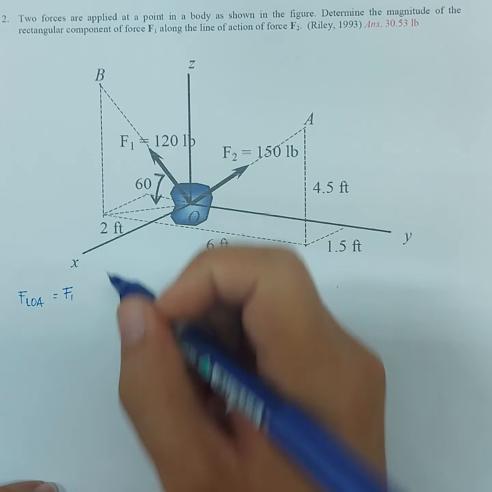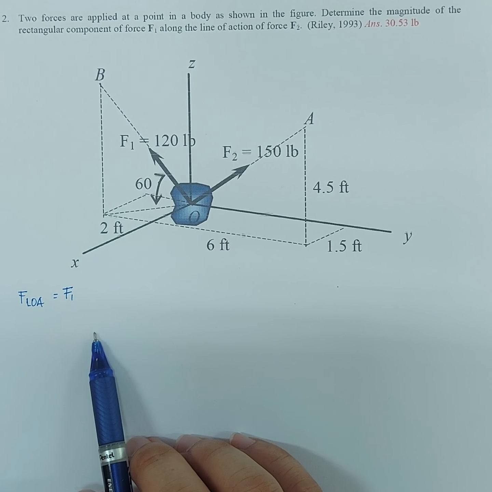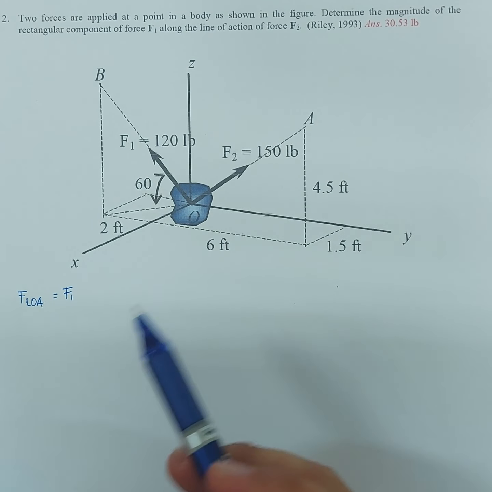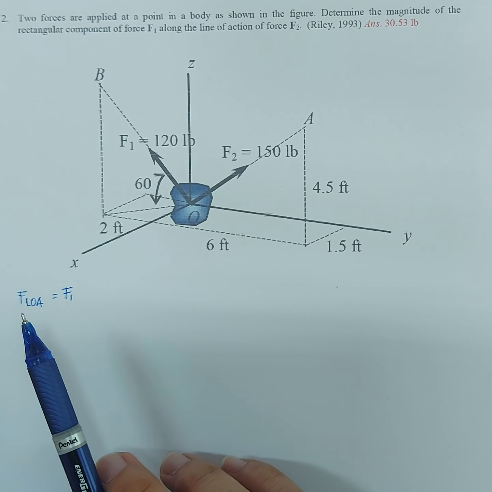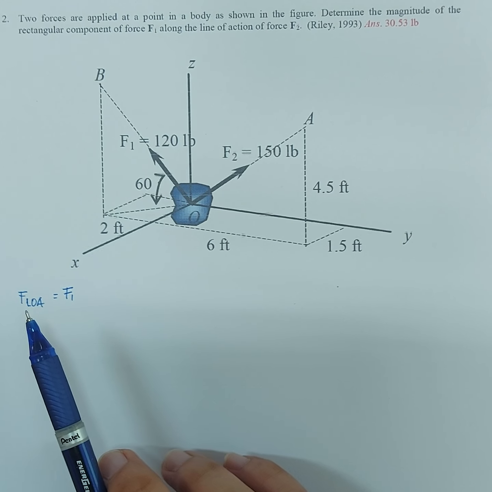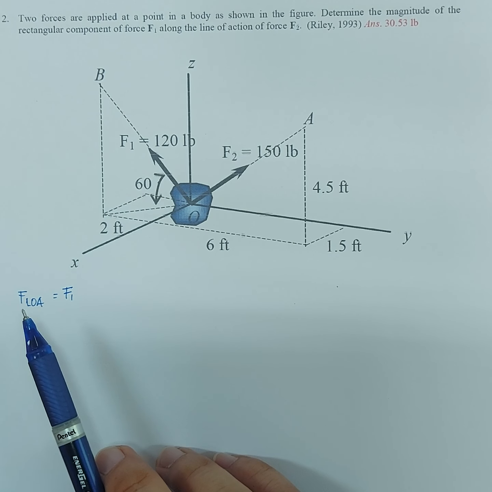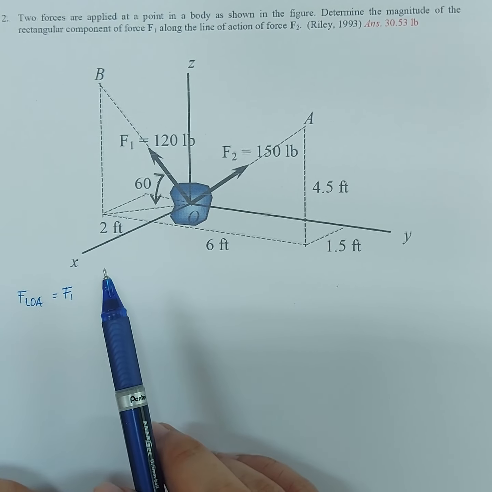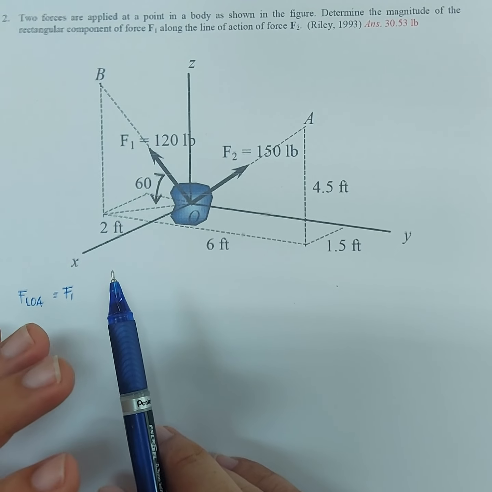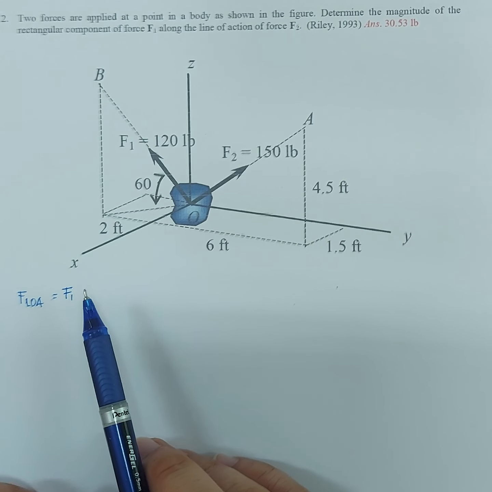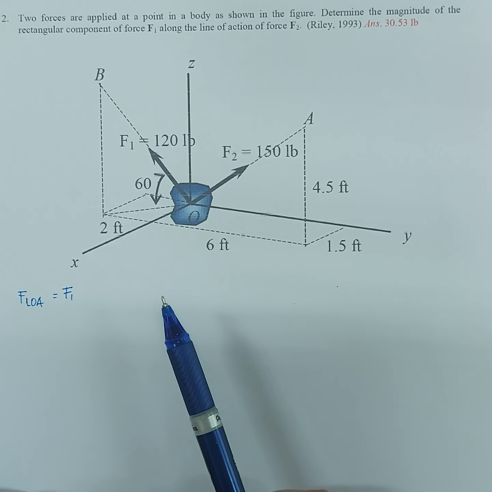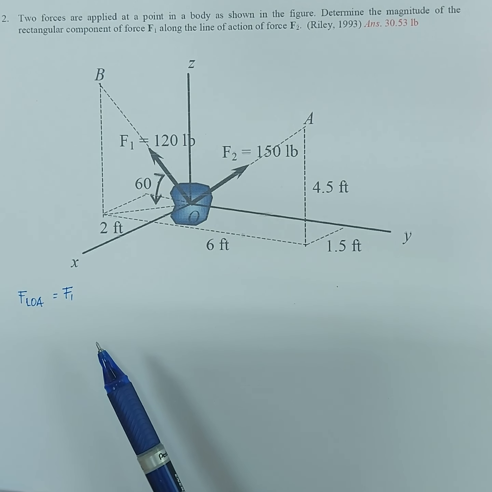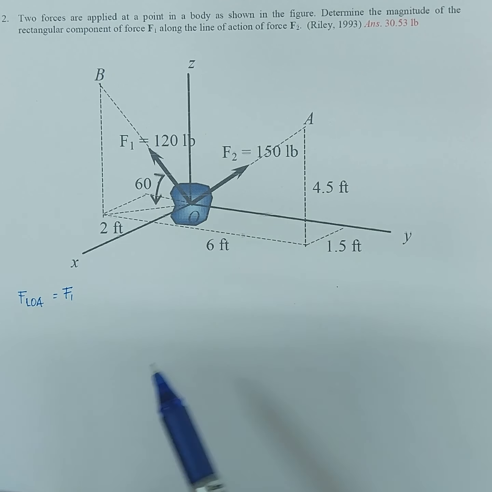F1 should be in its Cartesian vector form, just like our example kanina or sa previous video. Although yung sa previous video, ang example natin is hindi siya force but it's a position vector, something like a line that has a direction. It's still a vector quantity. But in this case, since given naman yung force natin, meron tayong force.